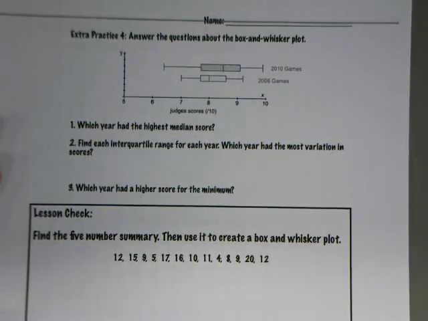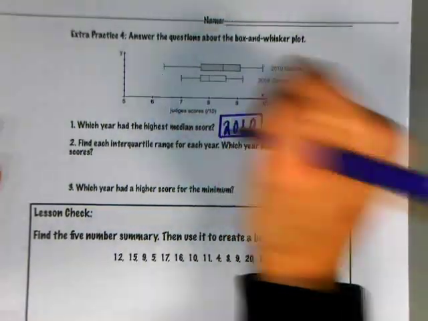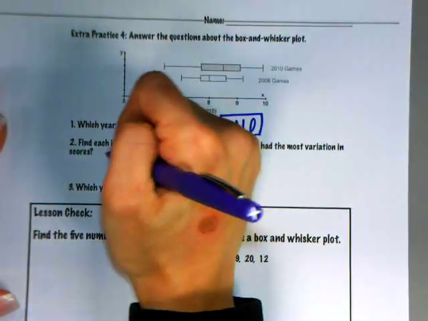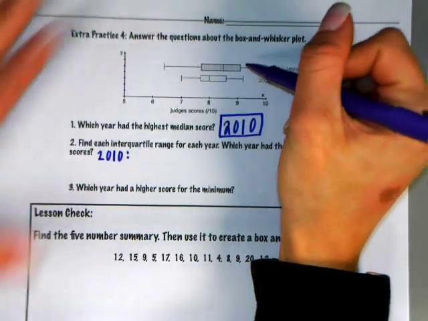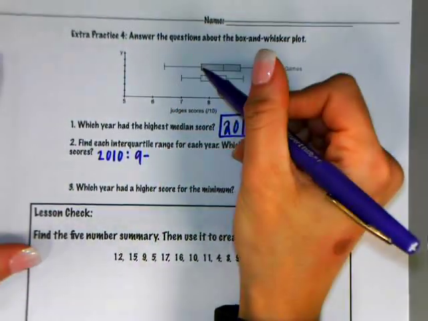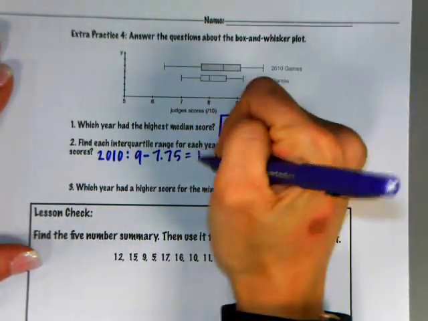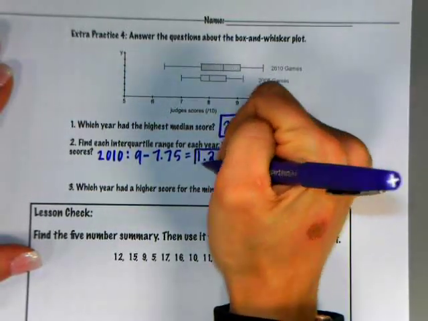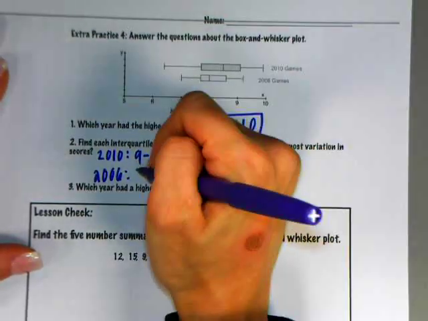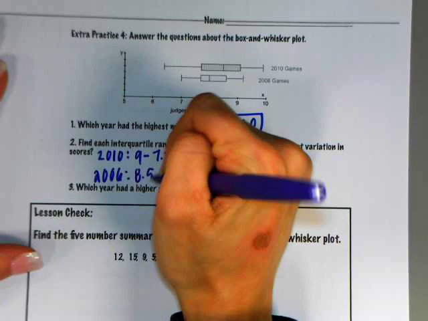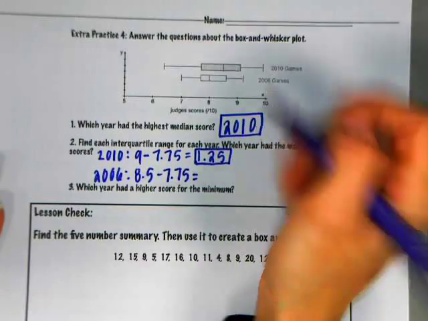Okay, number 1, which year had the highest median score? Yep, 2010. Find each interquartile range. So for 2010, is that like 9 minus, what do you guys do for this? Like 7.75? Yeah. Okay. So 1.25. Okay, and then for 2006, like 8.5, right? Yeah. 8.5 minus 7.75? So what is it, 0.75? Yeah.